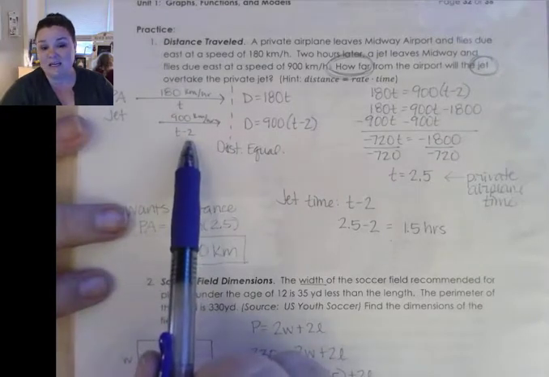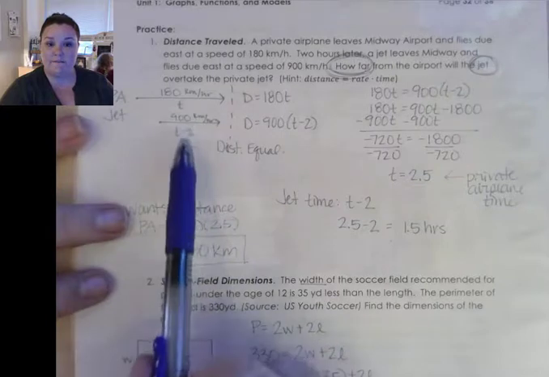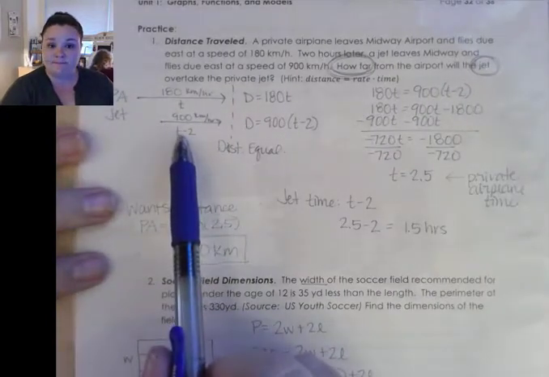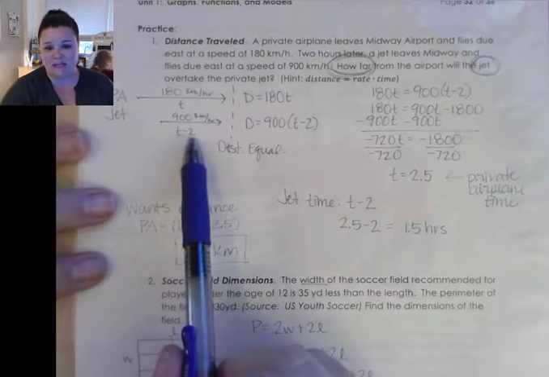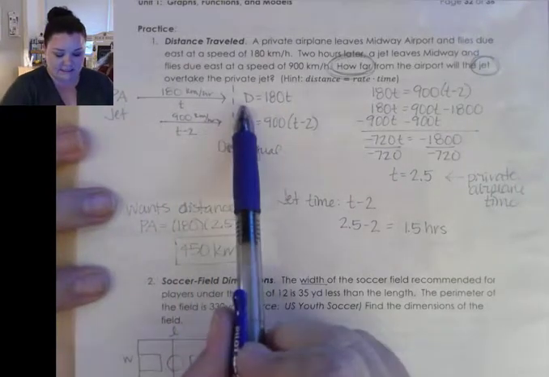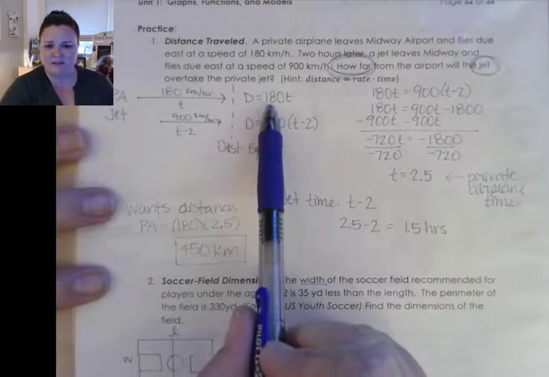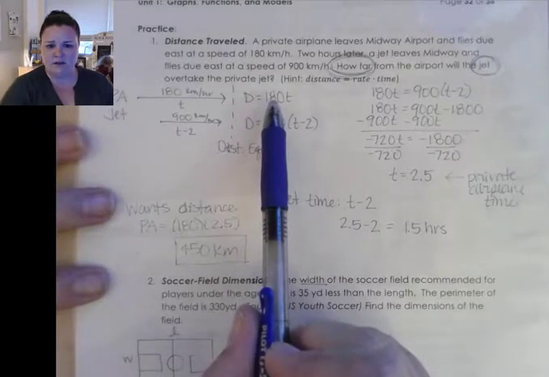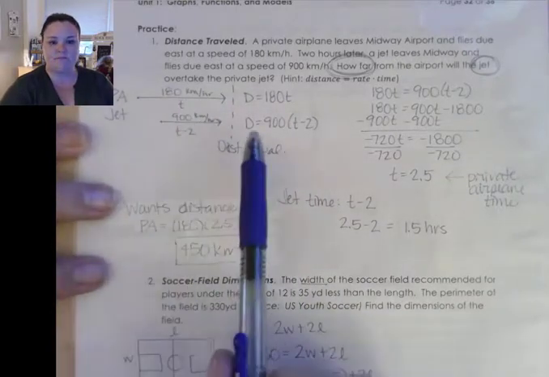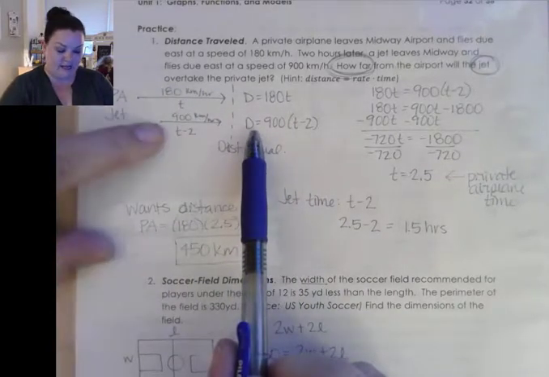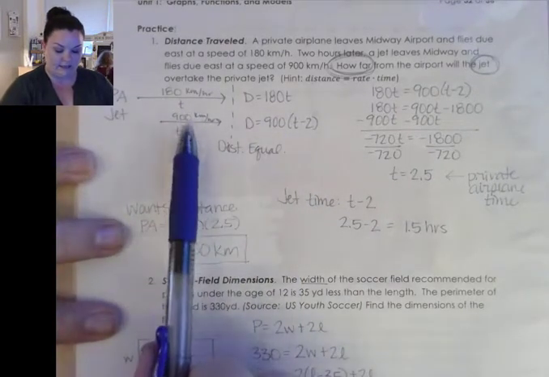So to me, I would say that the first one who left was traveling for T hours. The one that left after is going to be T minus 2 because he started 2 hours later. So the distance of my private airplane is 180 T because we do the rate times the time. The distance of my jet is 900 times T minus 2, right? Because again, rate times time.